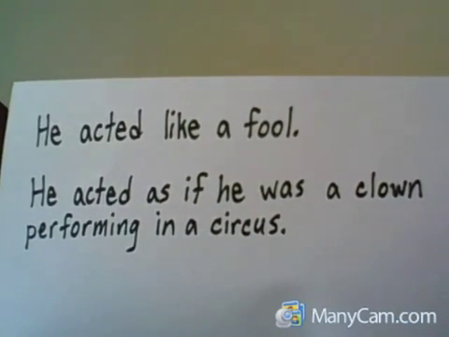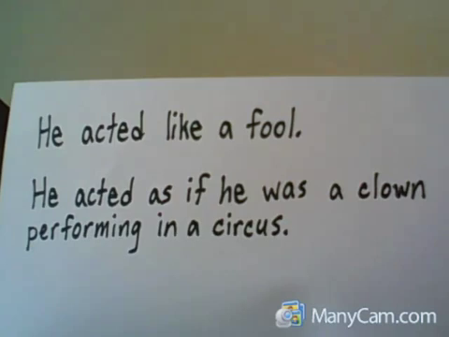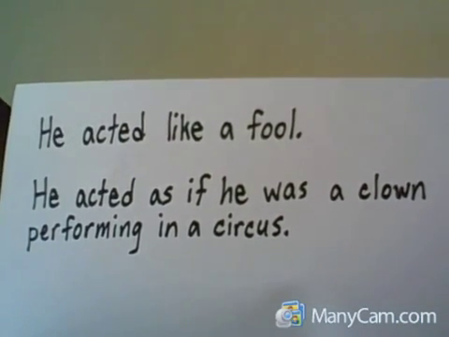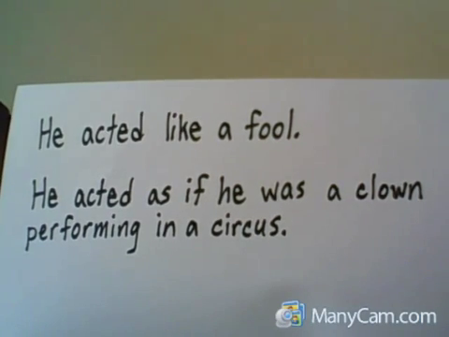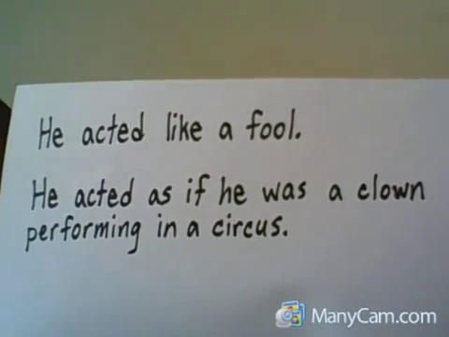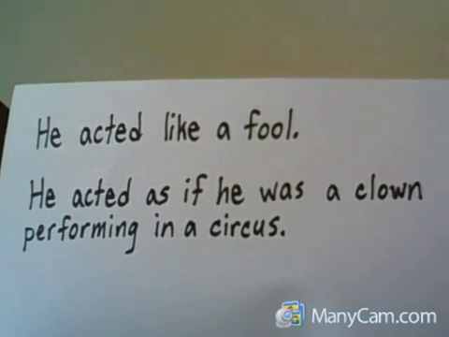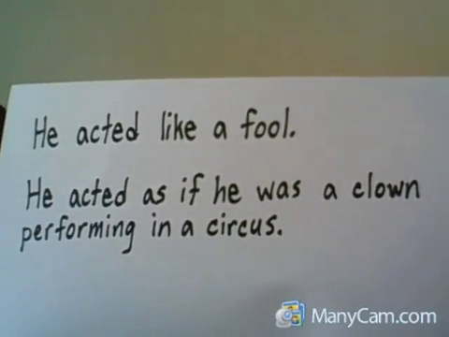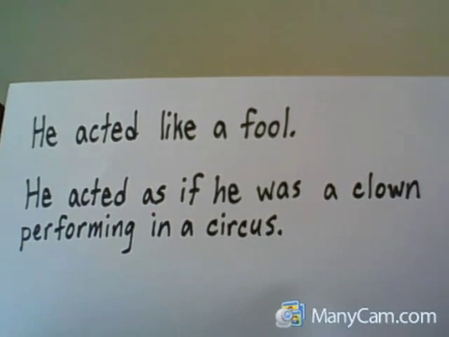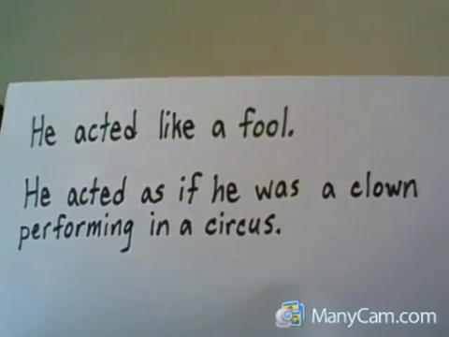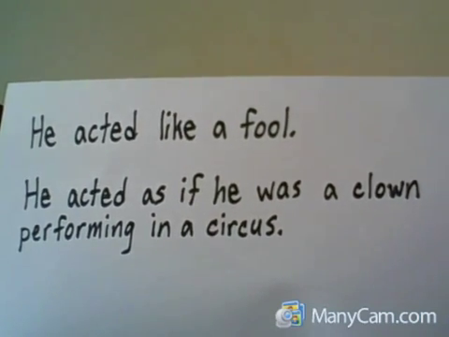Look at the second sentence. He acted as if he was a clown performing in a circus. Now, a few minutes ago we mentioned that if we use "as if," oftentimes we use it for situations which are not likely to happen. In this sentence, I clearly do not believe that this person will ever really be a clown performing in a circus.